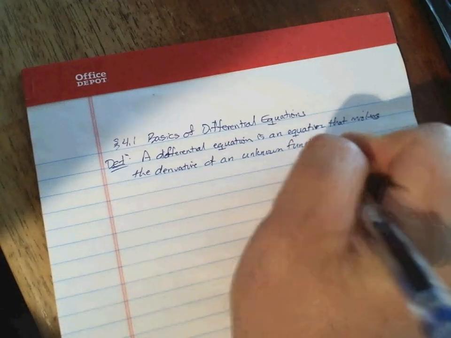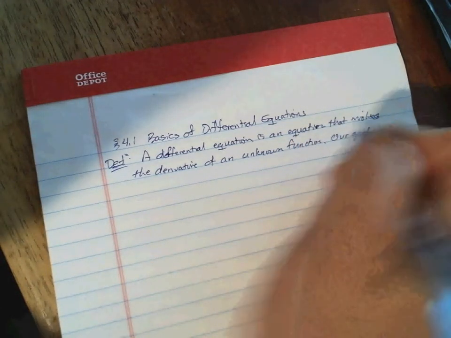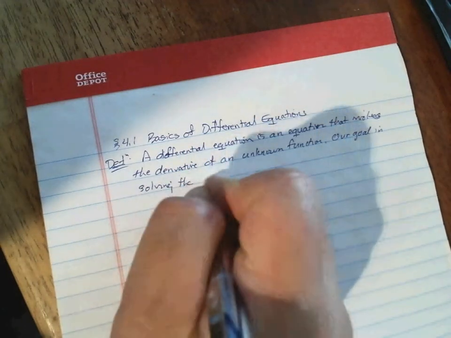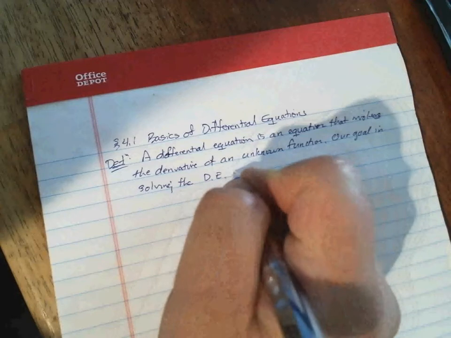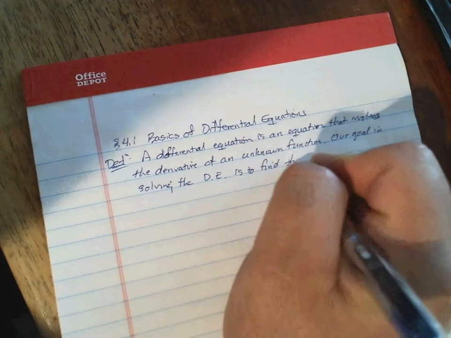Our goal in solving the differential equation, which we'll abbreviate DE, is to find that unknown function.